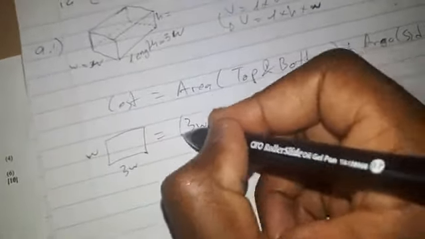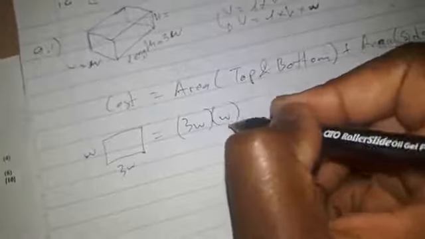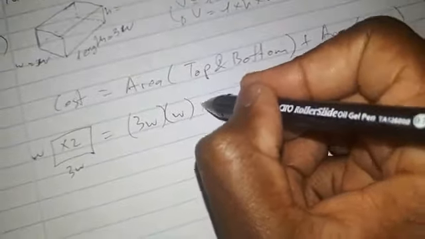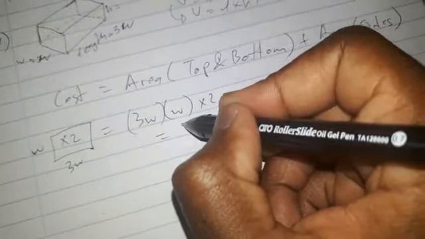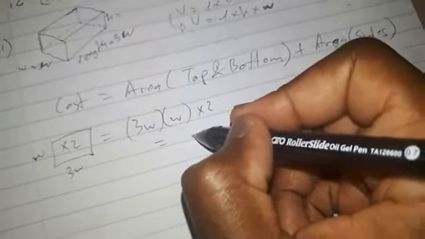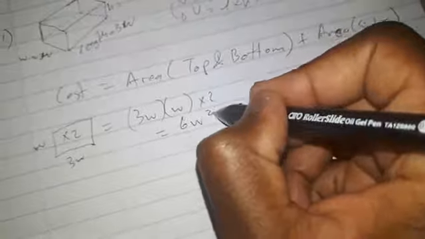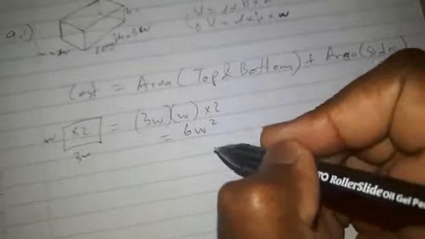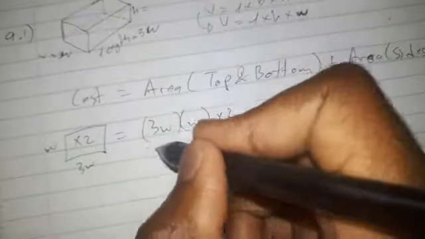So the area here is length times breadth, right? But we have two of these, so it's length times breadth times 2. So this is like 3 times 2, that's 6W squared. Okay, this is the area of the top and the bottom.